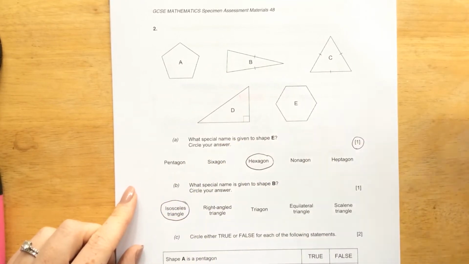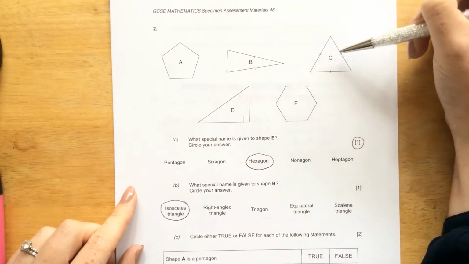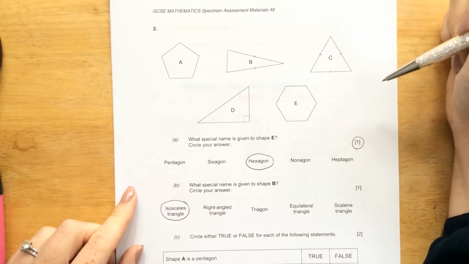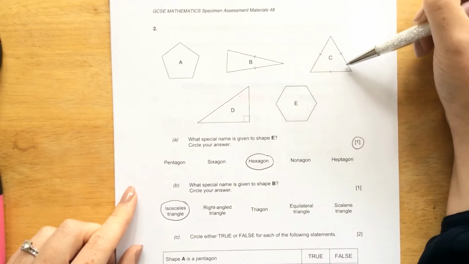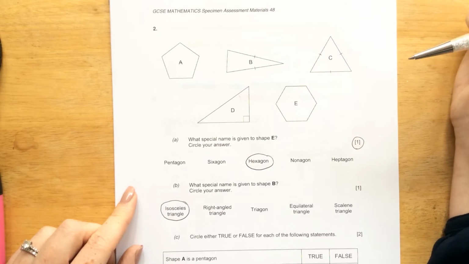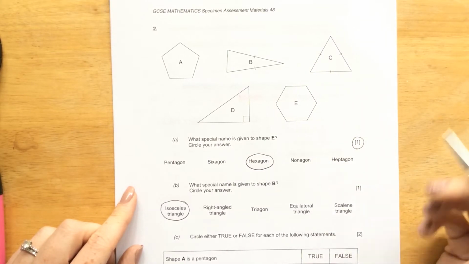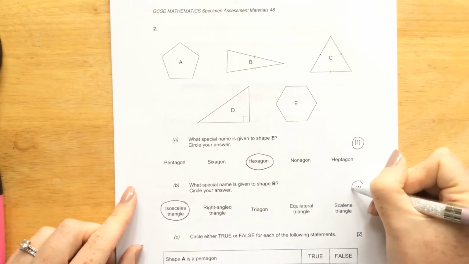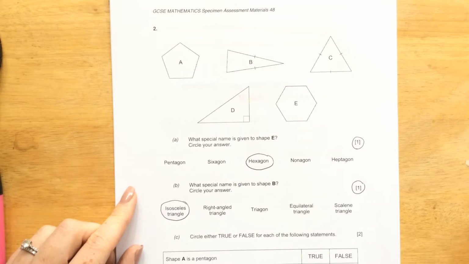This isn't part of the question, but if you see here, this triangle has a line on each of the 3 sides, which means that the 3 sides are equal and the 3 angles are equal, also giving us a clue that that is an equilateral triangle. As I said, that's not part of the question. So we get 1 mark here for circling isosceles triangle.